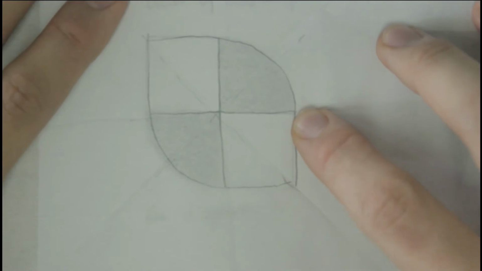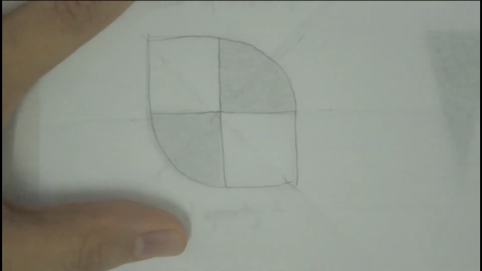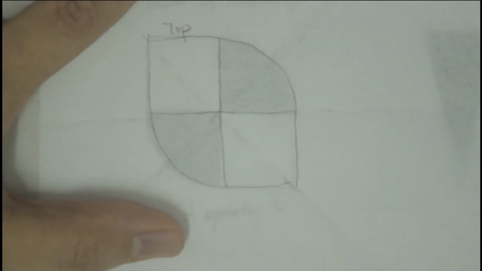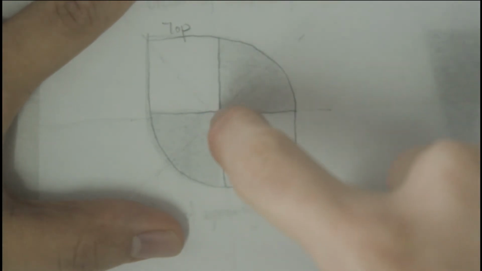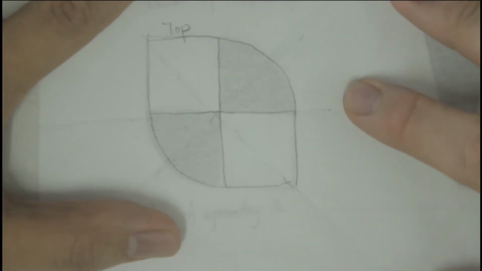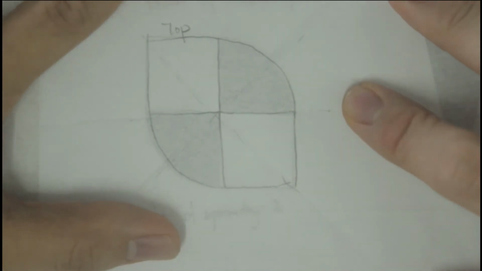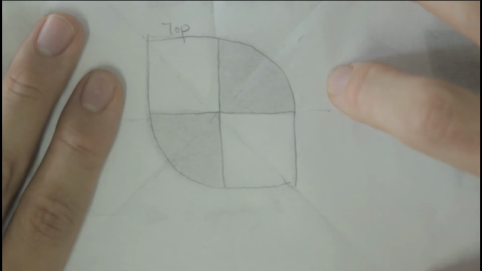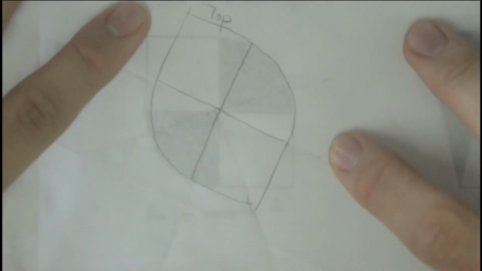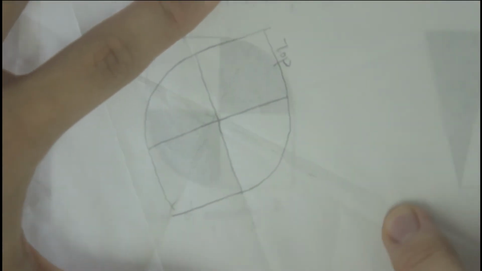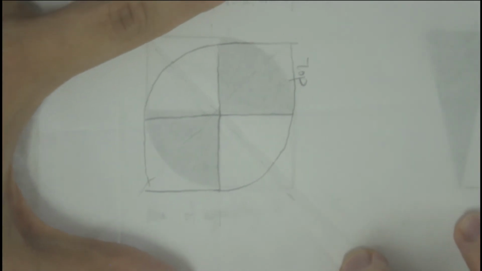How about rotational symmetry? We're going to do the same thing. We label here as our top. And we're going to try to rotate it and see how many times the outline repeats. So let's rotate. Okay. Nothing yet. It doesn't repeat yet.